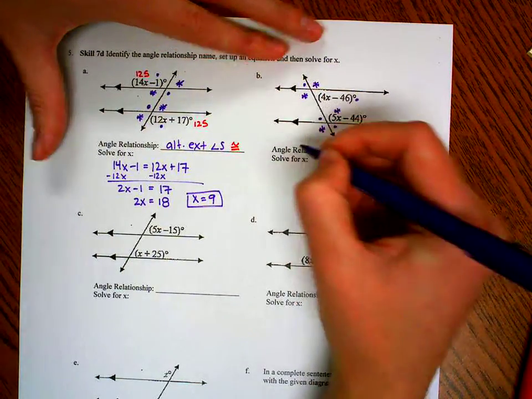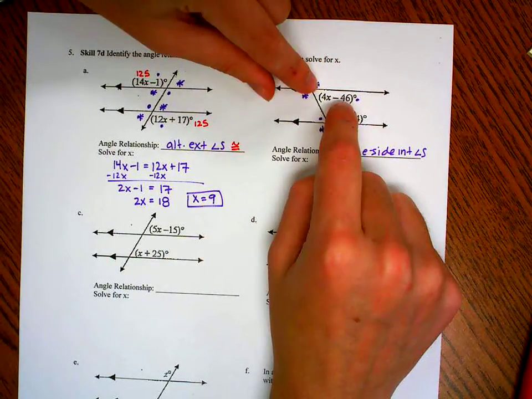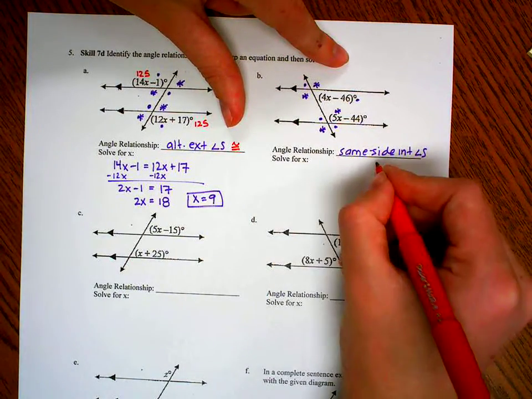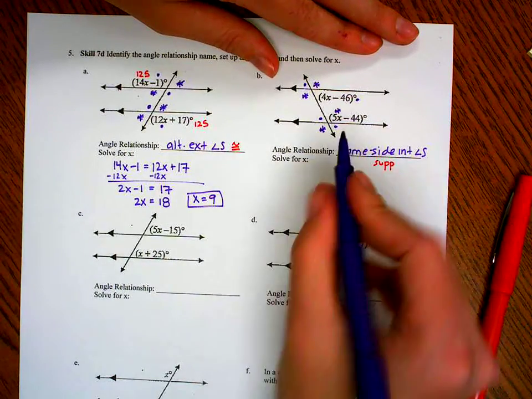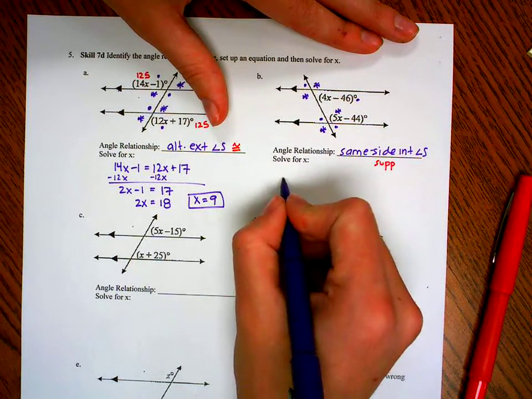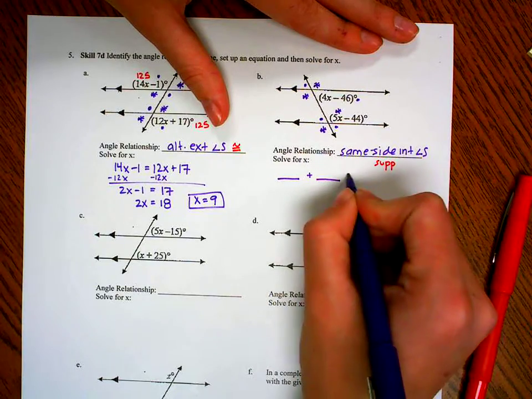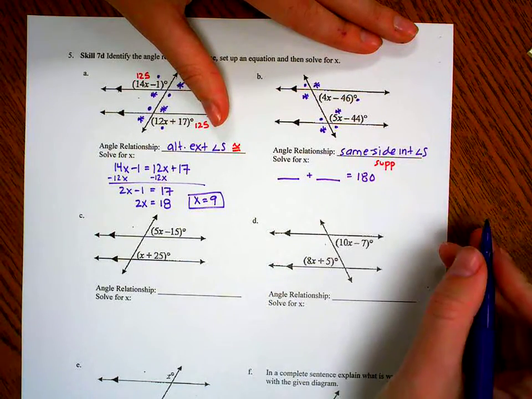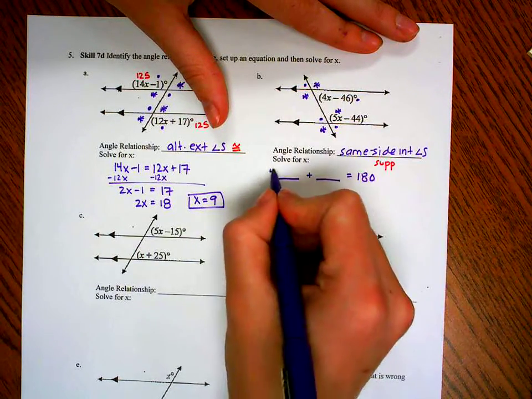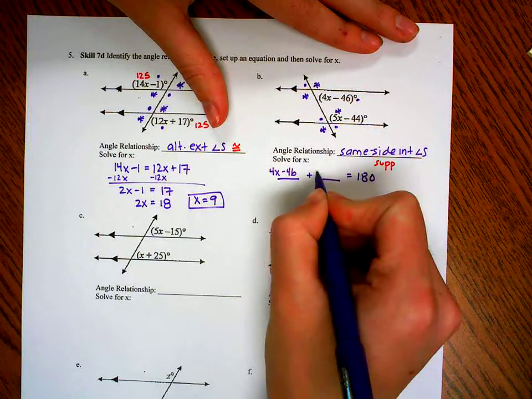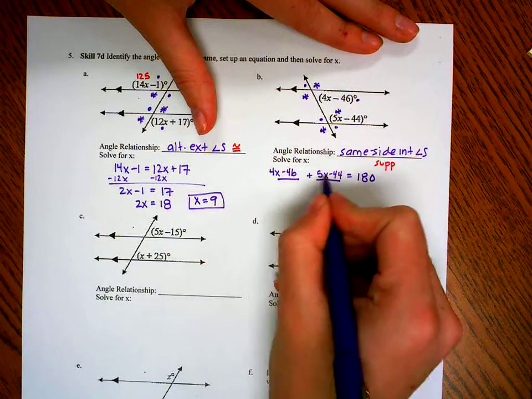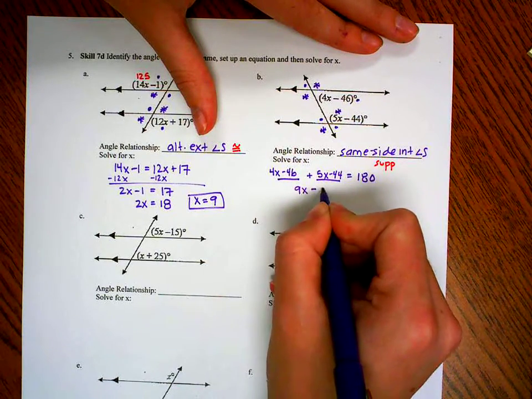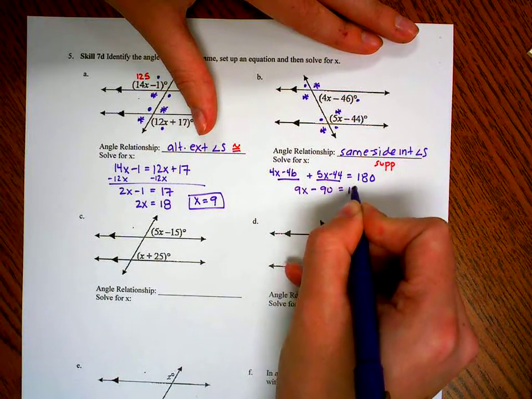But our lines have to be parallel to use these rules, remember. Okay, this has a dot, this has a star. That lets me know they're supplementary, but we already knew that same side interior angles are supplementary when lines are parallel. So if we add them together, they should add up to 180. Well, my angles are 4x minus 46 and 5x minus 44. Let's combine our like terms. That's going to give me 9x minus 90 equals 180.